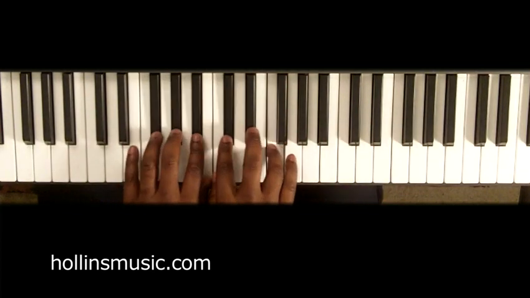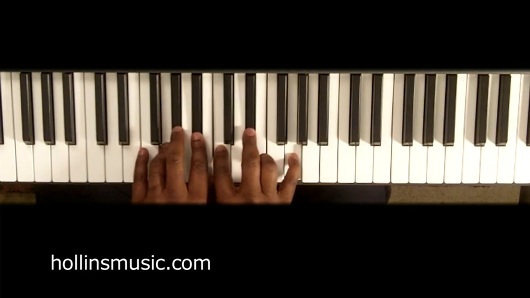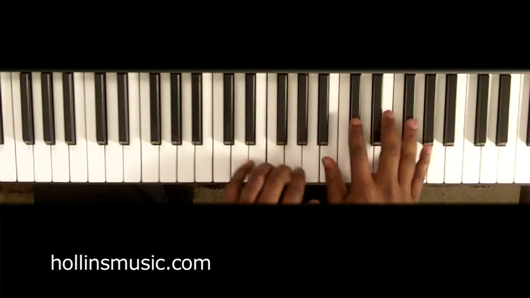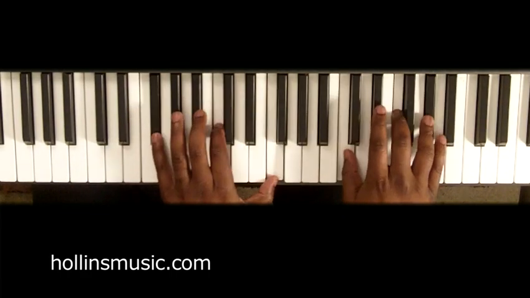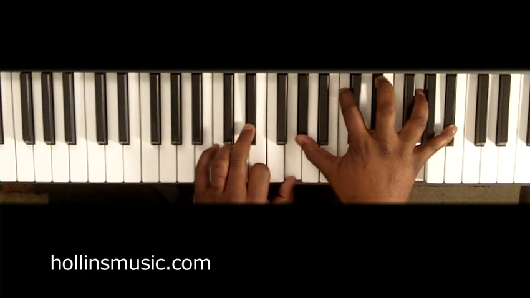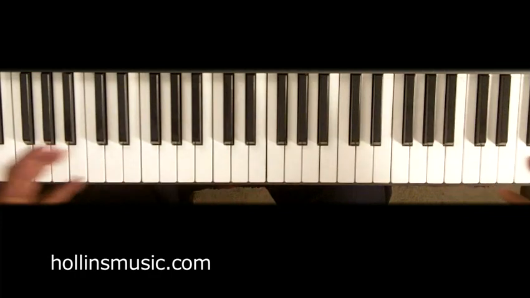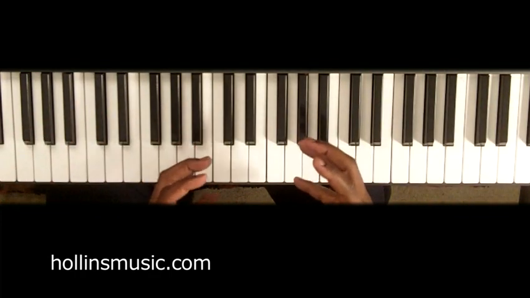So if the organist is maybe in this octave here, as the piano player, I would move somewhat a little higher. Now isolated, it may sound a little high, but when it's combined together, it actually sounds pretty good.